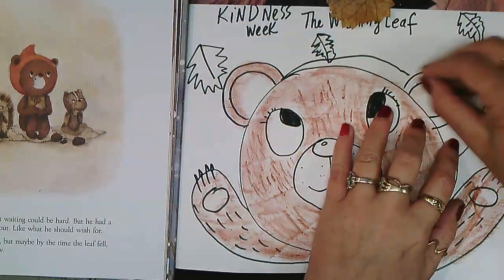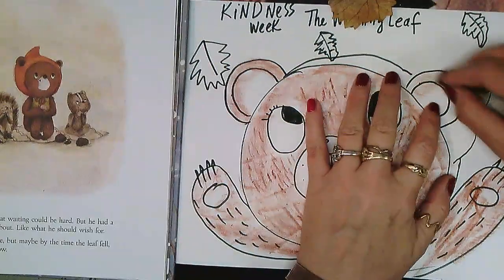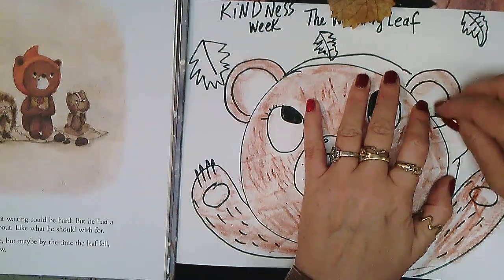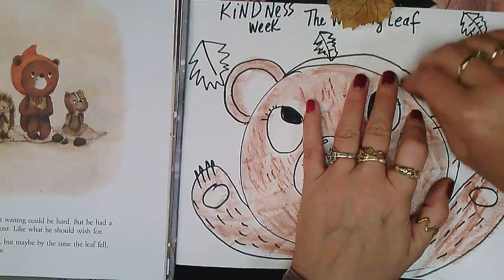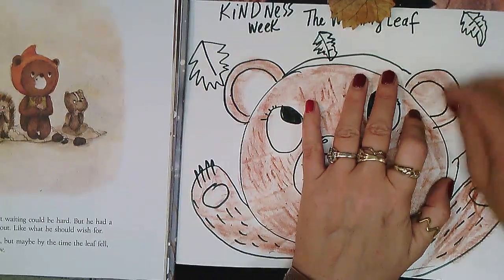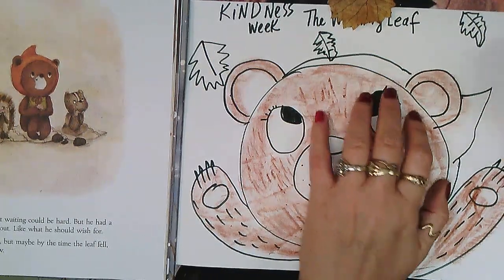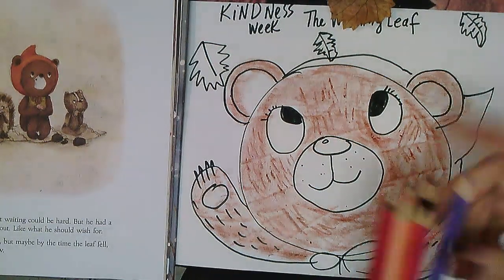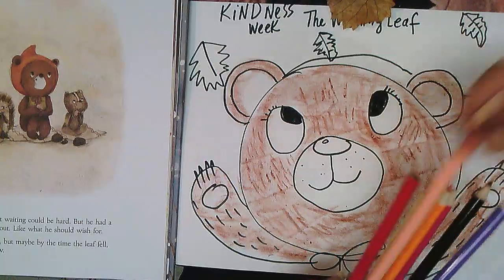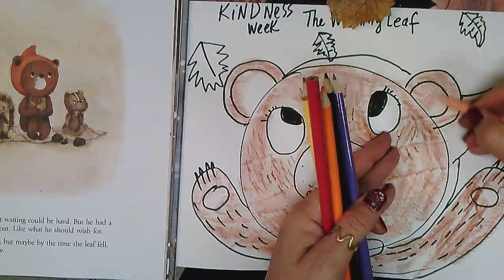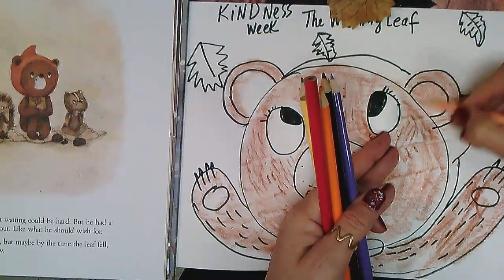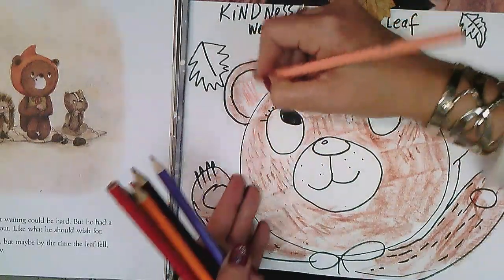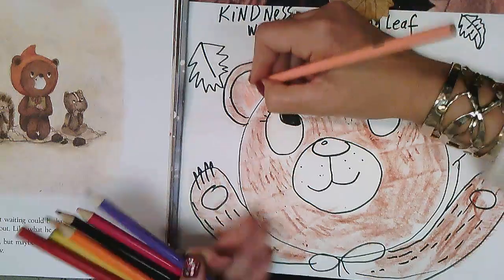So we're making textures. Inside of his ears, it's a little bit darker, but you can do yours pink or whatever color you desire to put inside of your ears, but you can also use pencils for different textures. If you choose to do a different color or different texture, if you use pencil, it's going to give you a different look.